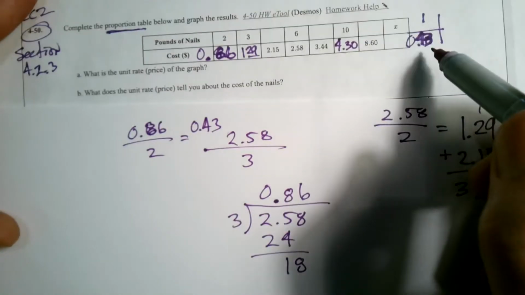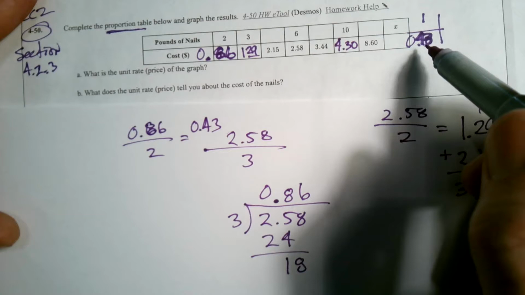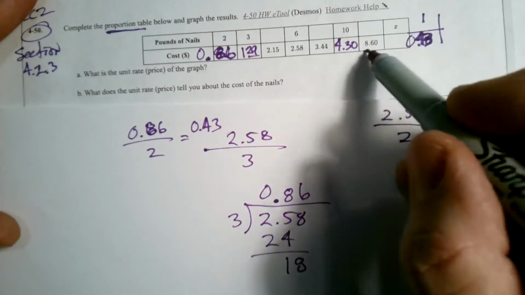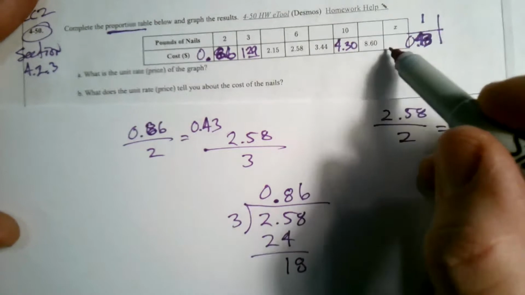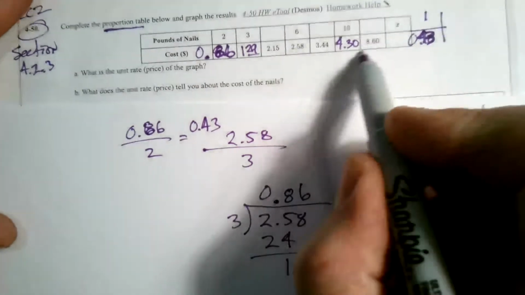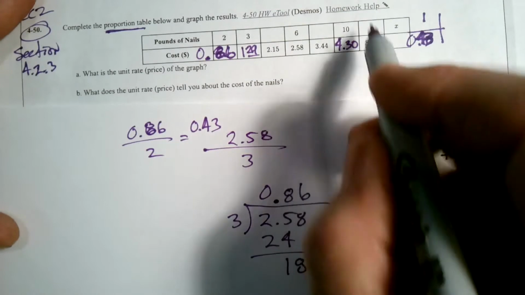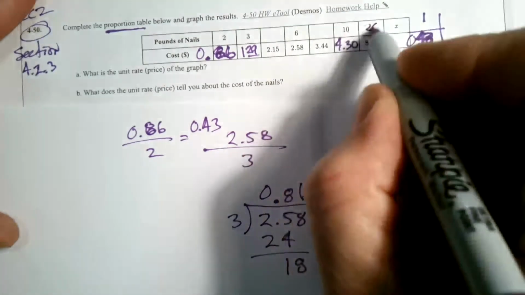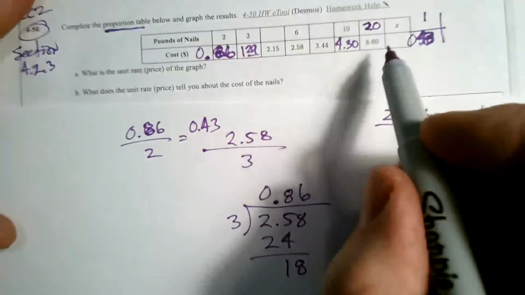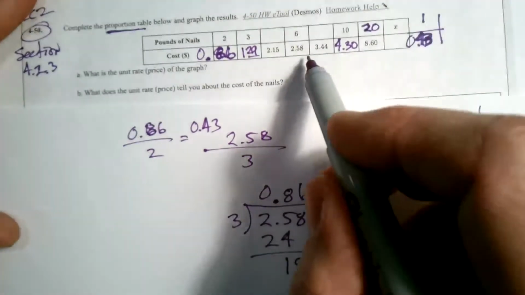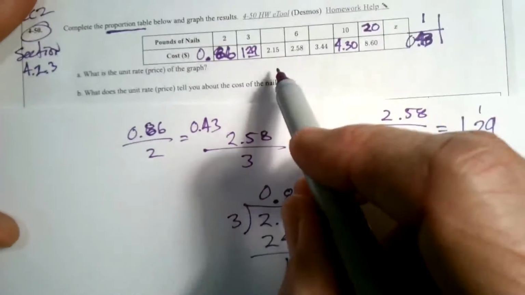What else could I do? If I wanted to, I could look at $8.60 and see the relationship between 430 and 860 is double. So therefore doubling the 10 makes that a 20. Now I can start seeing some relationships with the numbers. Let's see, what else would I want to determine?